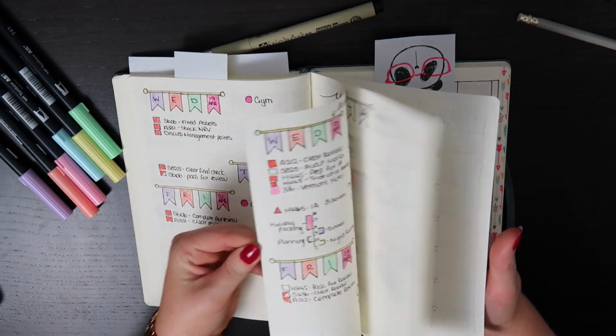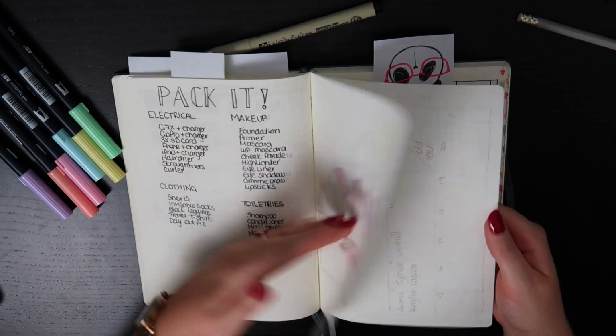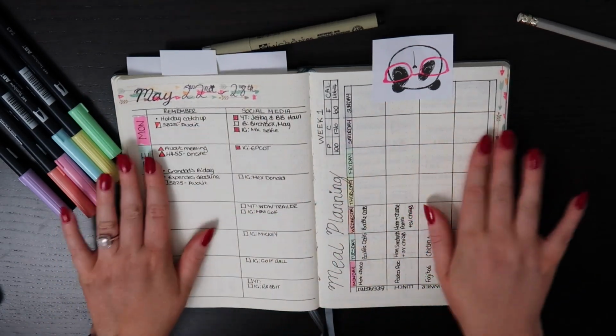Then we got into this kind of setup. As you can see, I tried this out. Is it here? No, it's next. It's next. Hold on.